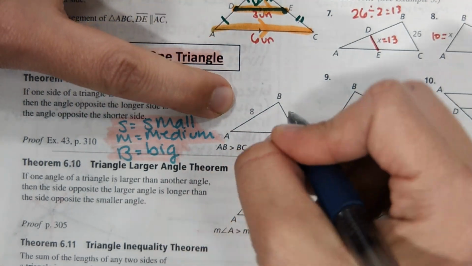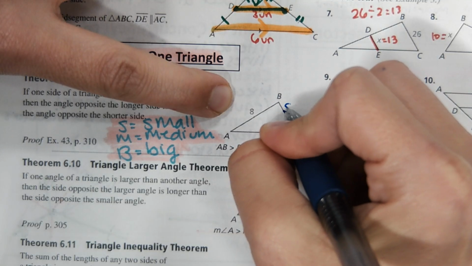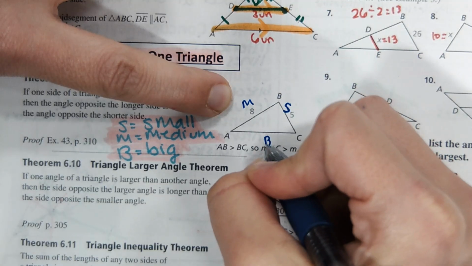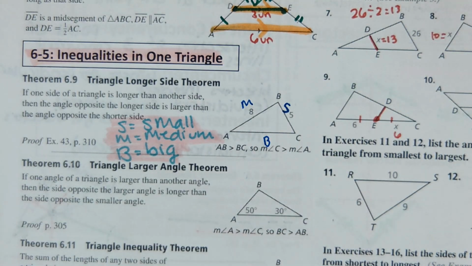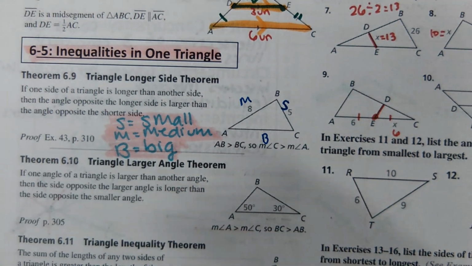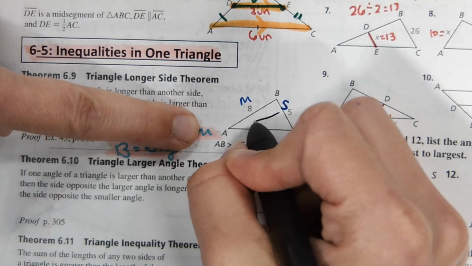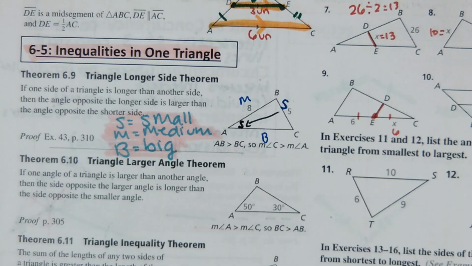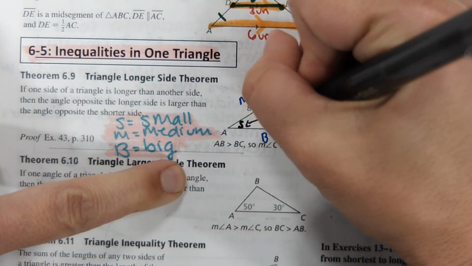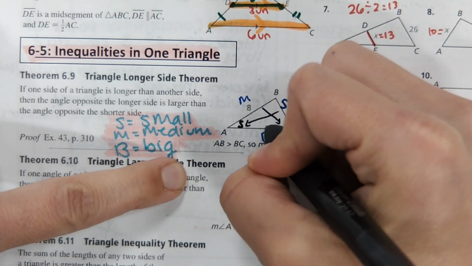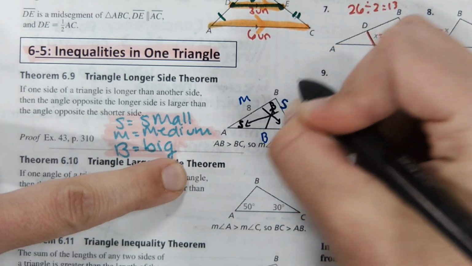This would be the shortest side right here. This would be the medium length side, and then this would be the biggest side. With that, shortest side, medium, biggest side, then opposite the shortest side is the smallest angle. And then opposite the medium length side is the medium angle. And then opposite the longest, biggest side is the biggest angle.